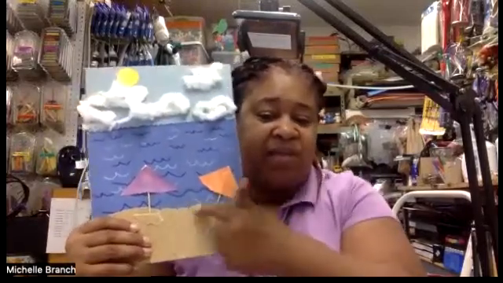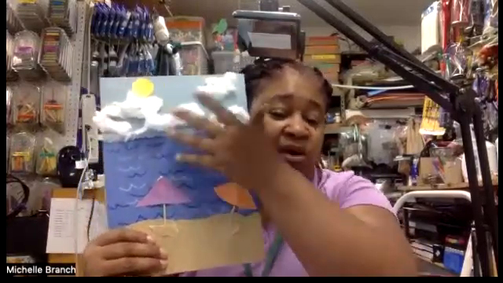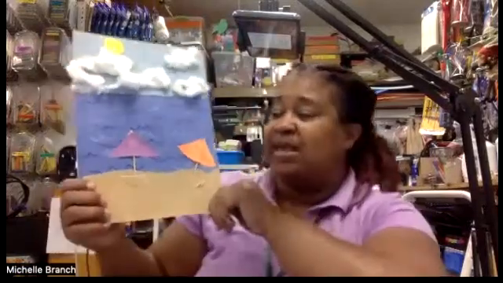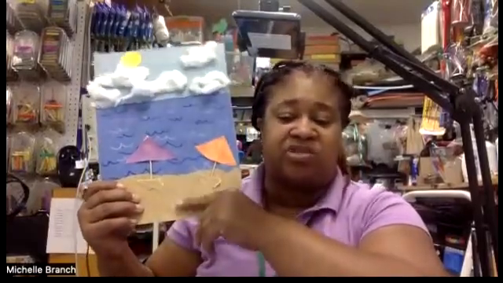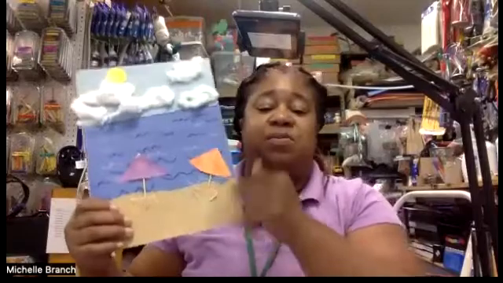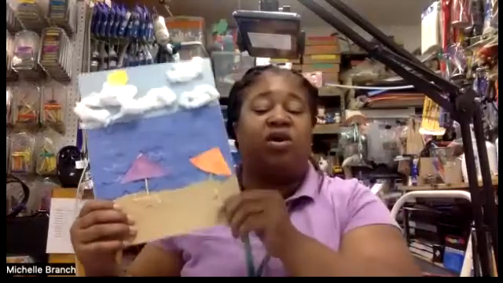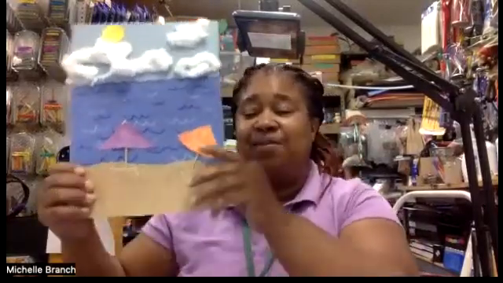Because it's mostly water, this would be considered a seascape, since we just have the beach, water and sky. Even though we're concentrating on the sand on the beach, because it's mostly water, this is still a seascape. All right, so let me go ahead and switch my camera.